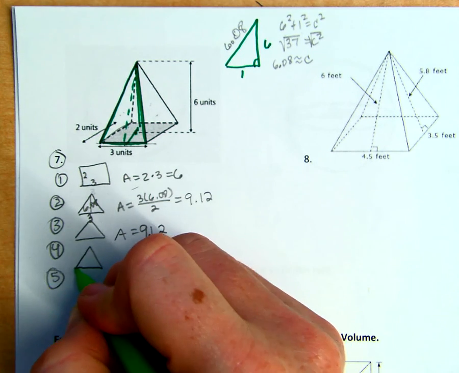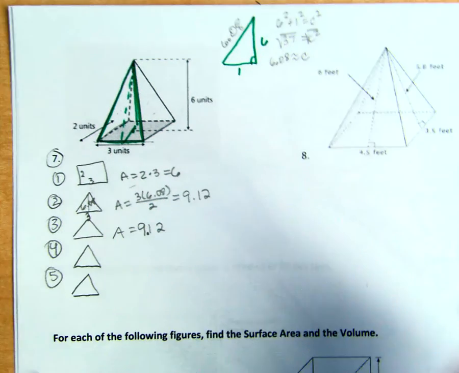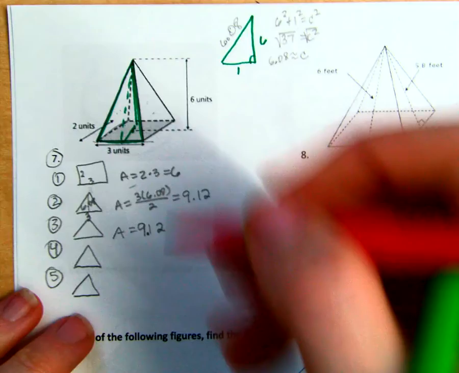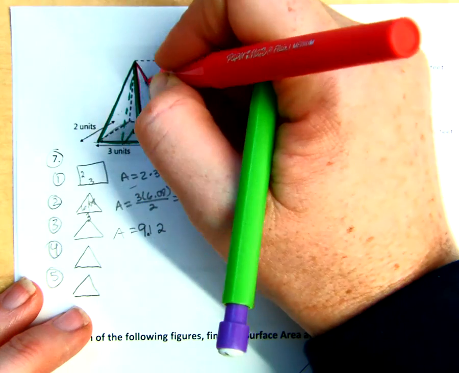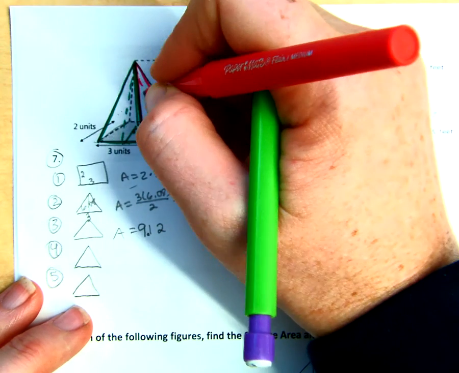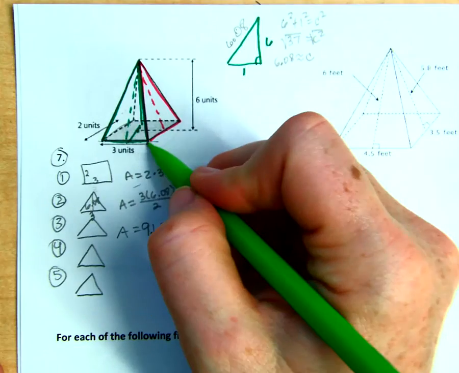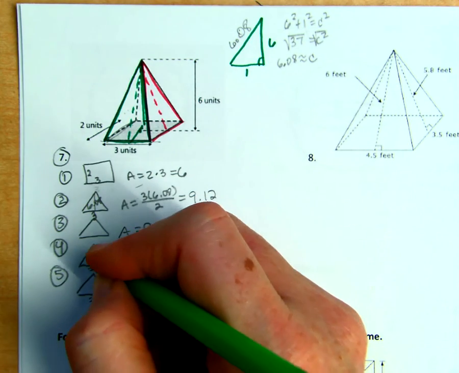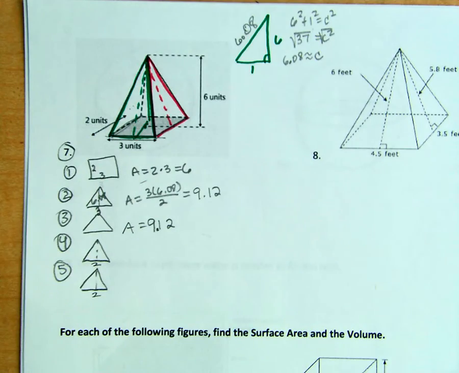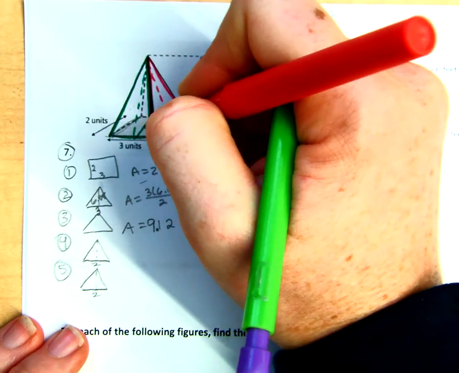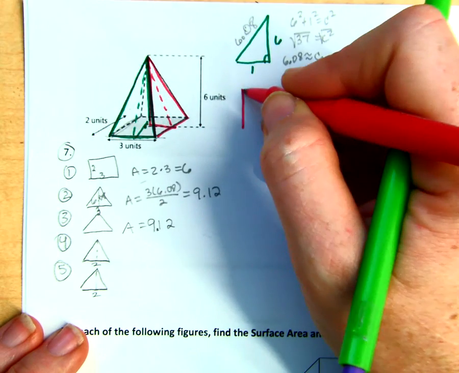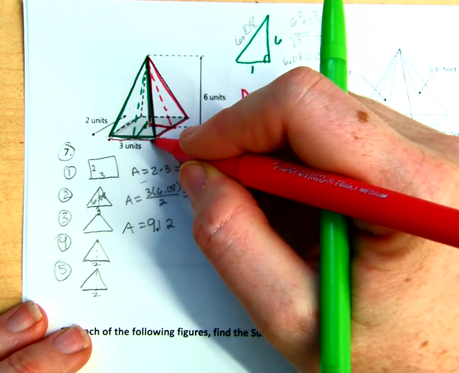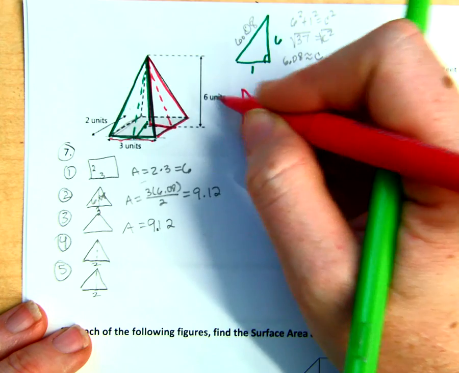And then I have 2 more triangles, and I have to repeat this process. So if I consider, we'll make a Christmas pyramid here, red and green, this triangle on the side, again, I don't know its height. I know the base. The base is 2. But I don't know this height on the face. So again, I have to drop to the middle and create a right triangle, where the base of it is going to be half of this base, or 1.5, and the height is going to be 6.